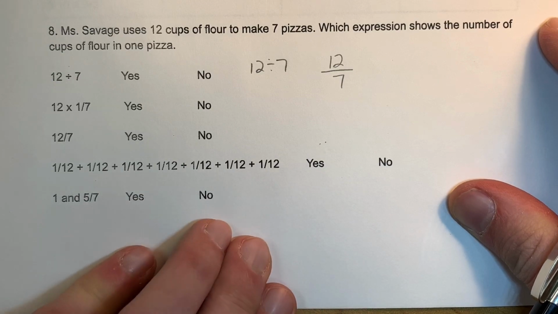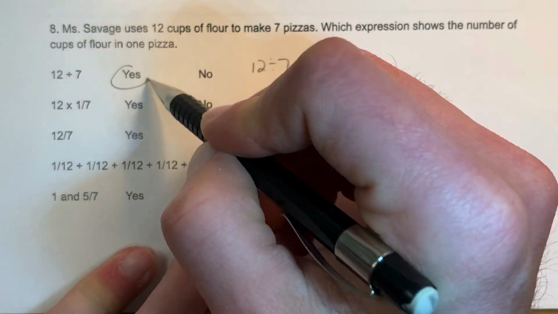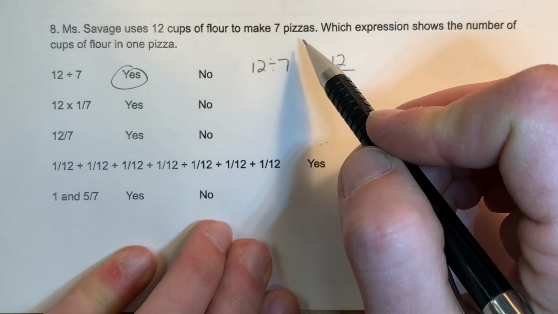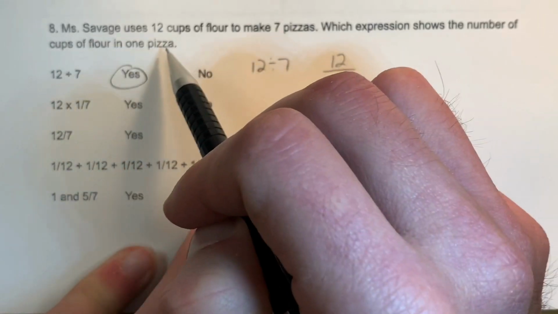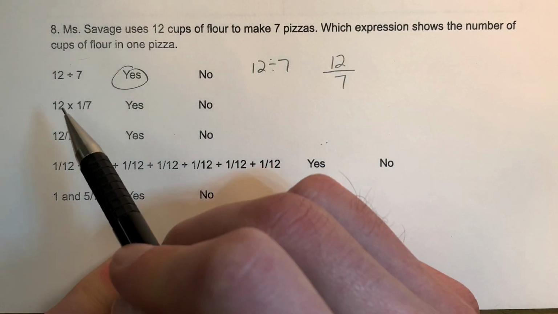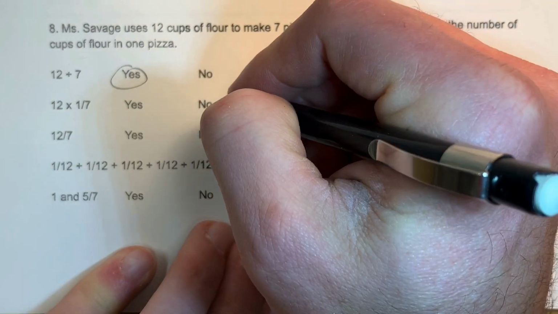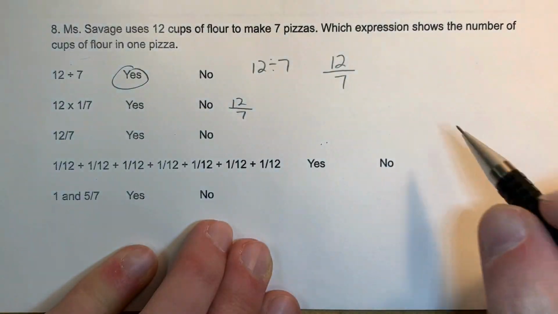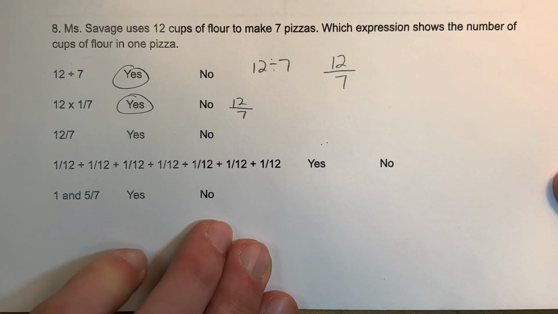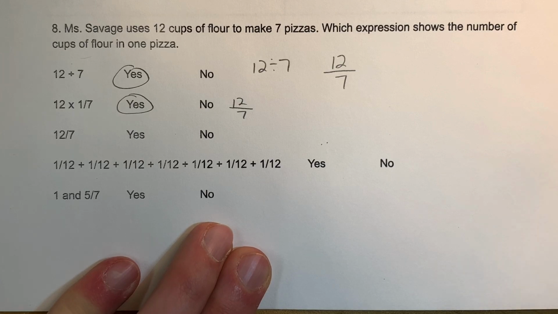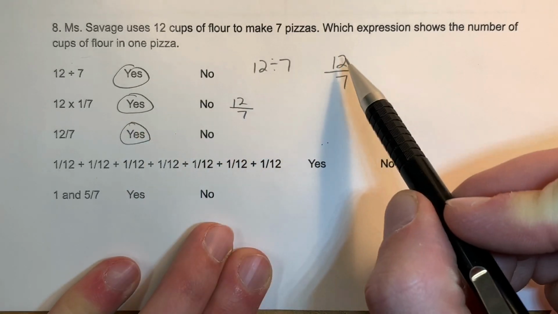First one, so 12 divided by 7, that's what we just did. 12 cups of flour divided by the 7 pizzas to show the number of cups of flour in 1 pizza. Next, 12 times 1/7. So if I took that, essentially my answer is going to be 12/7, which is what we got. So I would say that's a yes. And 12/7, that's a yes.